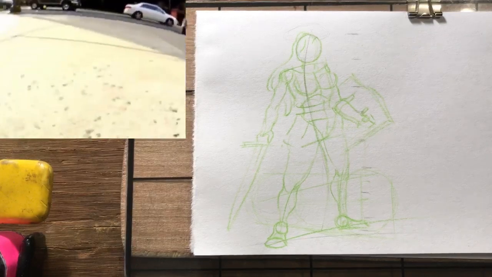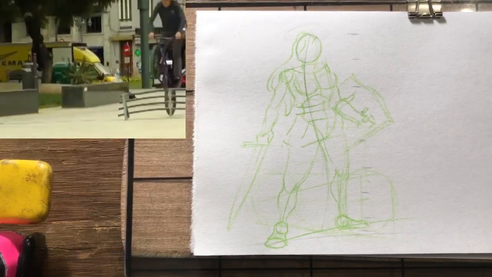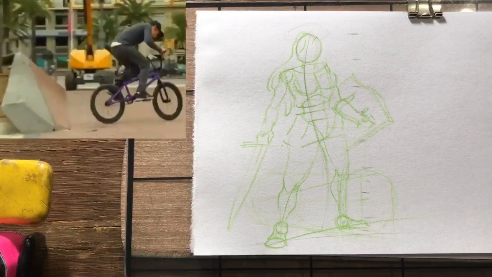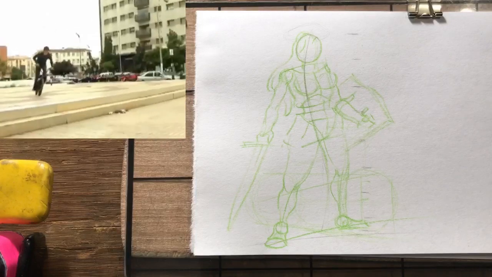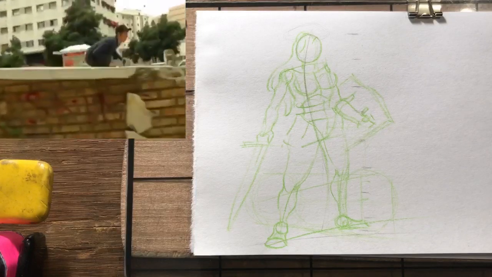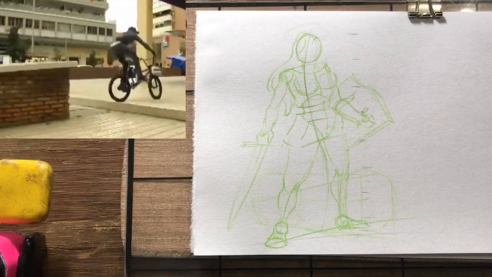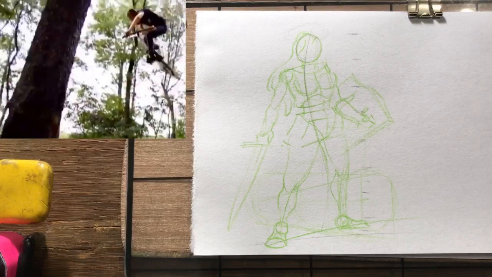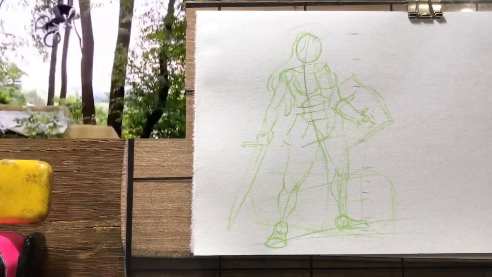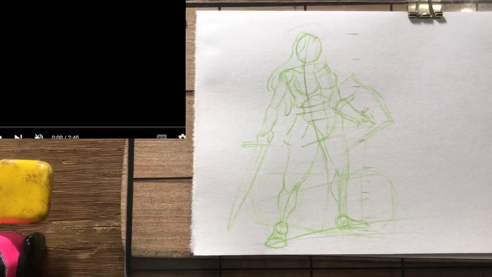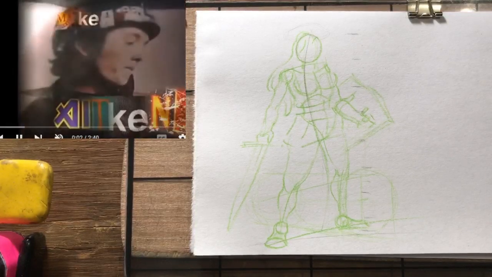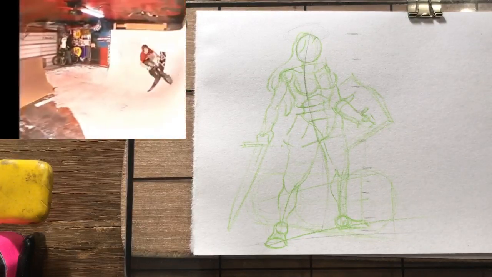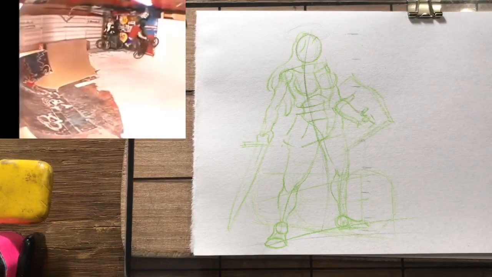I think we need some new music, huh? Okay, let's see here. I do want to put a little leaf bag. The leaf bags are just so fun to draw, in my honest opinion.